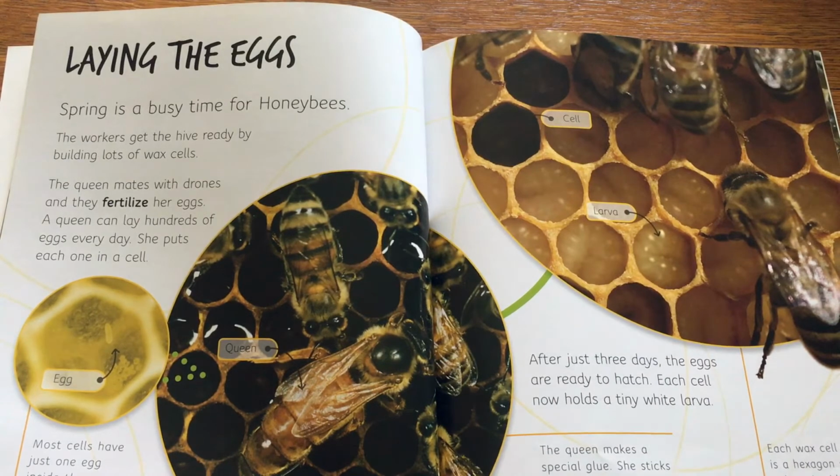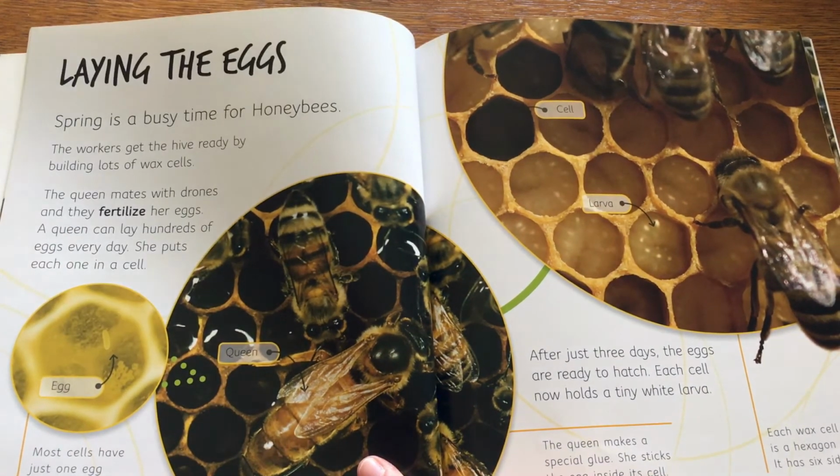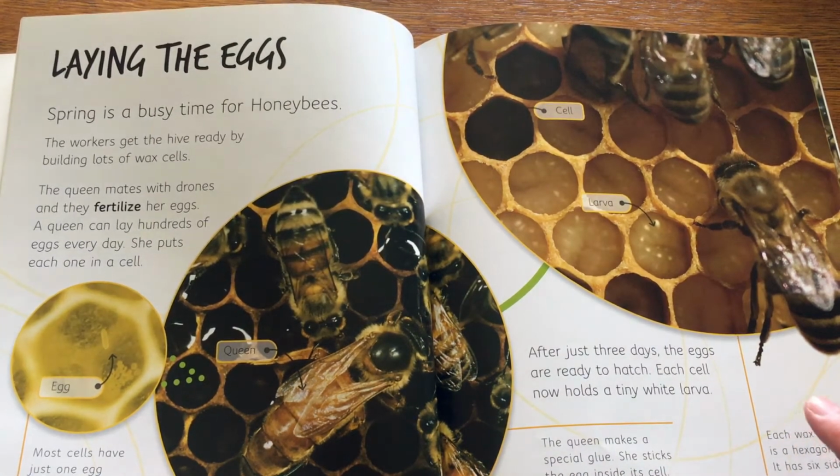Laying the eggs. Spring is a busy time for honeybees. The workers get the hive ready by building lots of wax cells. The queen mates with drones and they fertilize her eggs. A queen can lay hundreds of eggs every day. She puts each one in a cell. Most cells have just one egg inside them.